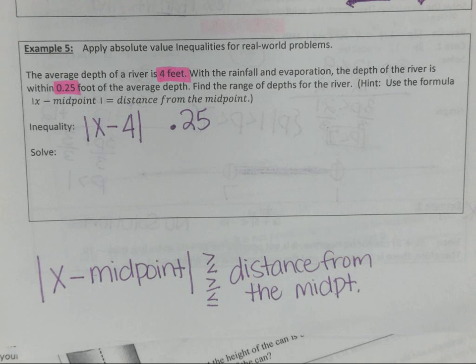Okay. Now, here's the thing. Is the depth of the river, so think about your and or graphs, okay? Is it going to be like an or graph where it's going to be this way and this way, or is it going to be in between something? It's going to be in the middle, right? So if we're looking at the range of waters, it's going to be in between these two numbers. So what symbol, what inequality would make this an and? Less than would make it and.